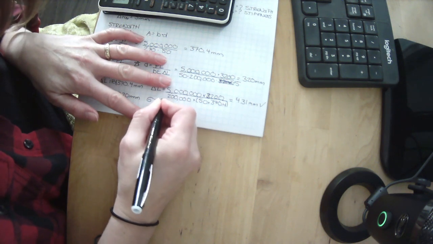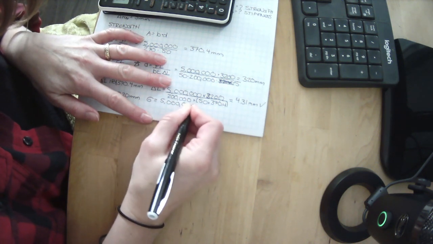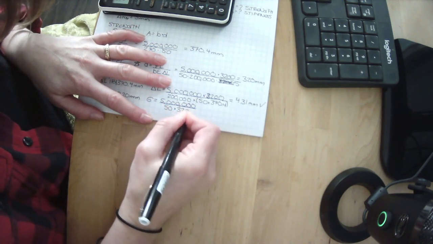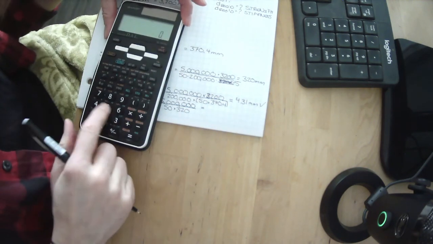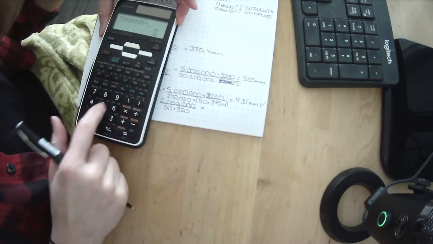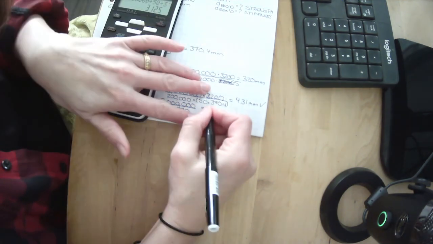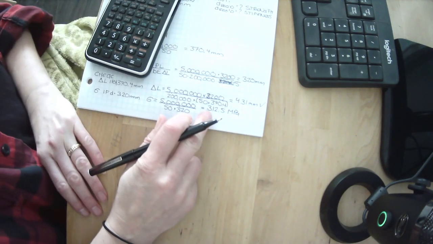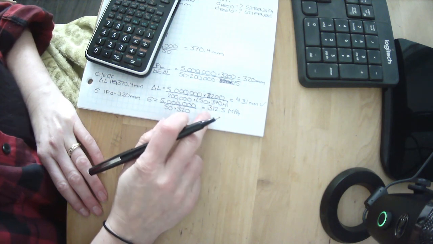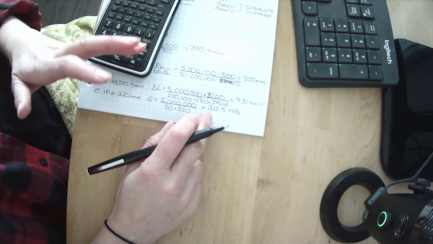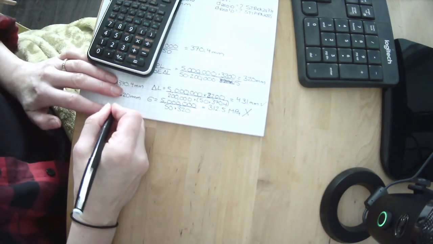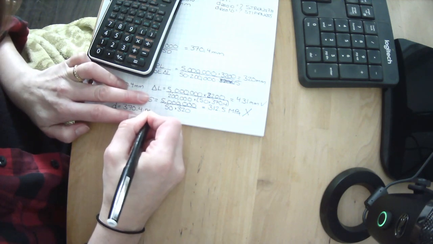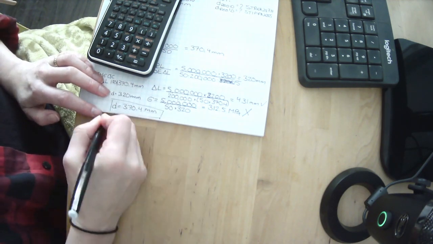Stress equals our force divided by our area, which is going to be 50 times 320, or 5 million divided by 50 divided by 320 is 312.5 MPa. Is that greater than or less than our 270? Our 270 was the max. We were told that if we went over 270, this would fail. So no, our D needs to be 370.4 millimeters.